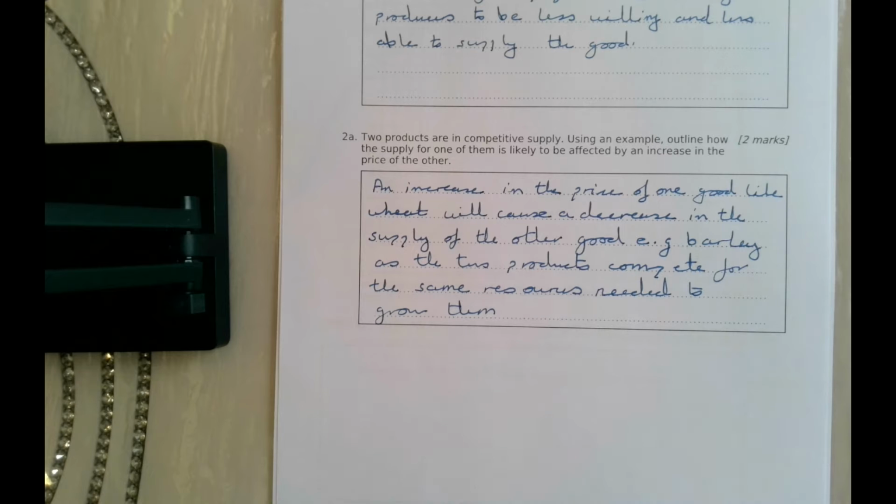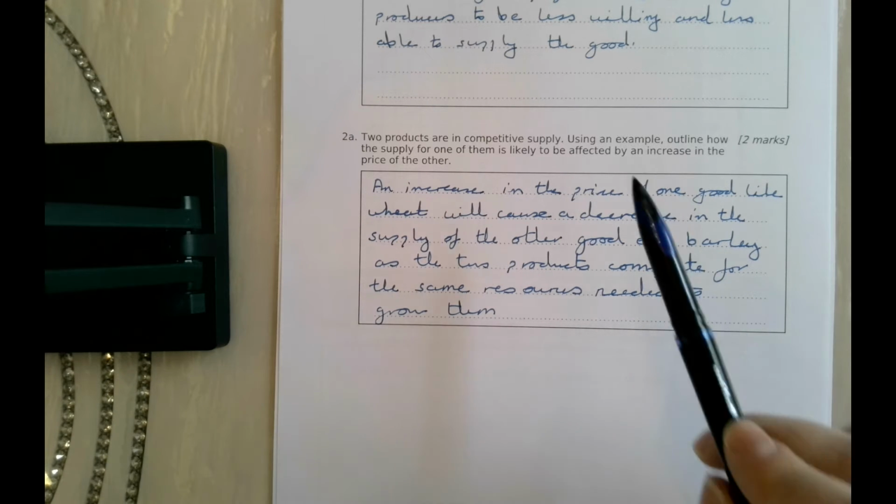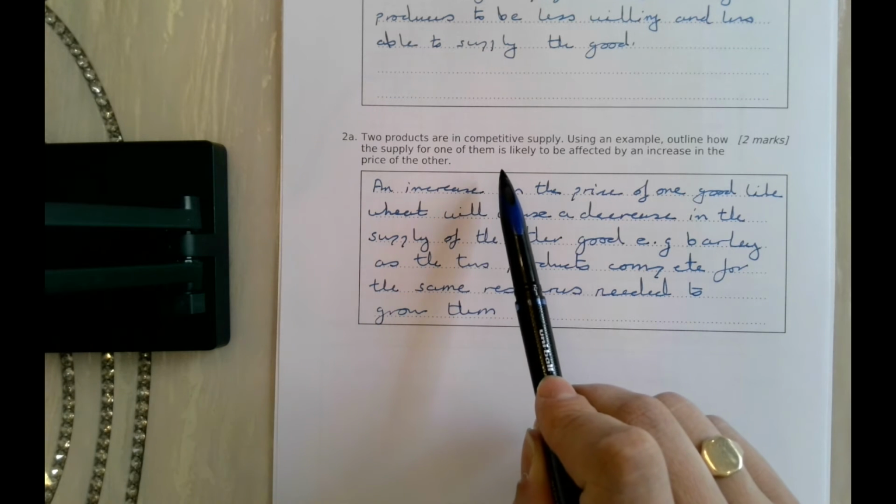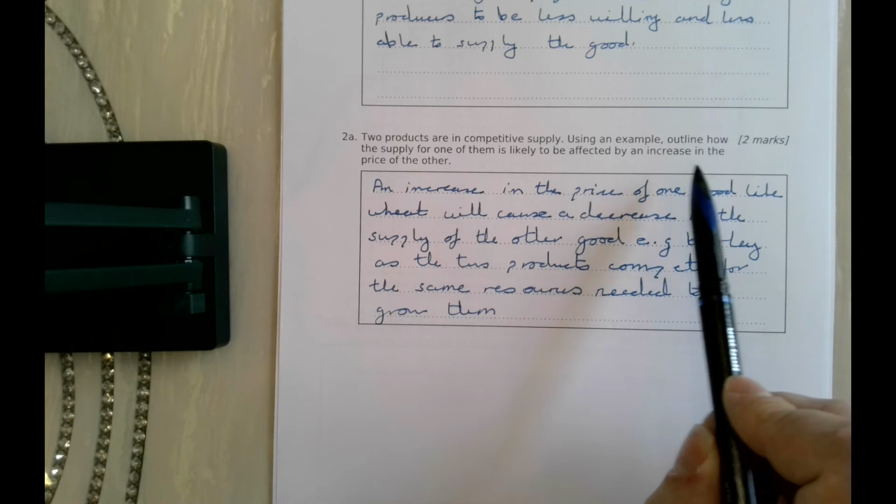So you have a choice. Well, should I produce all wheat or should I produce all barley? All right. Well, it depends. Like every good answer in economics, there's no proper one. There's only if you consider the different scenarios. So using an example, outline how the supply for one of them is likely to be affected by the increase in the price of another.